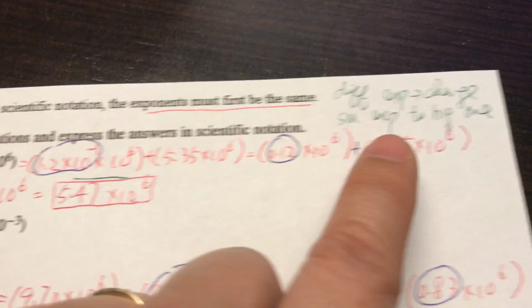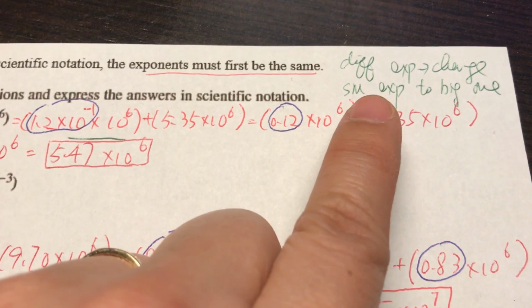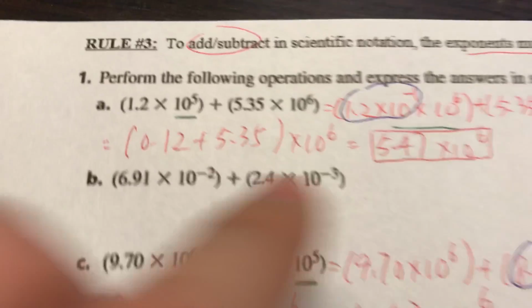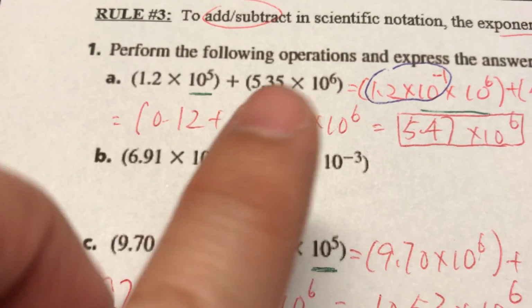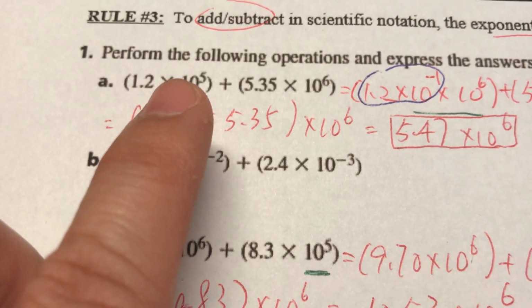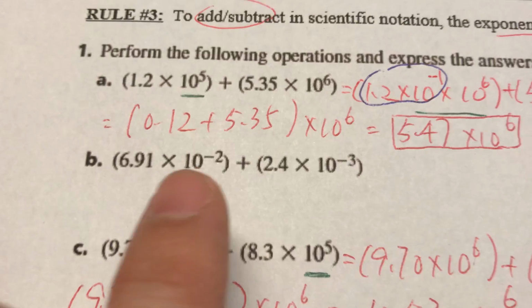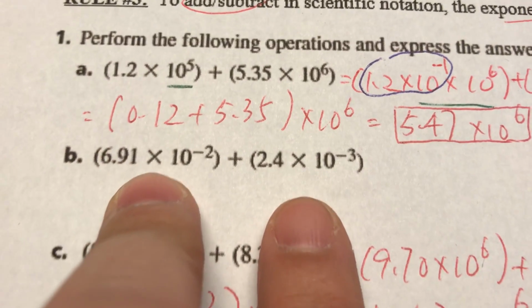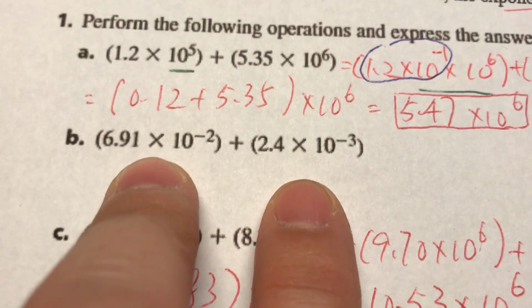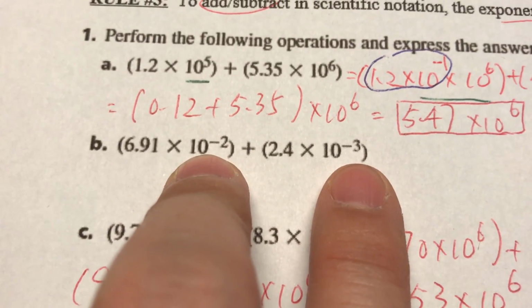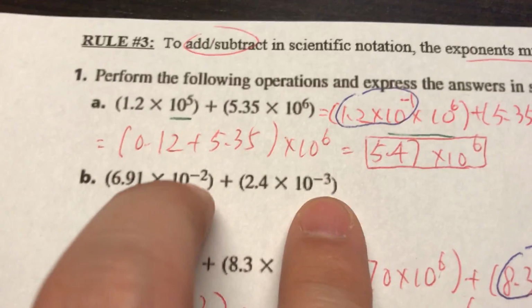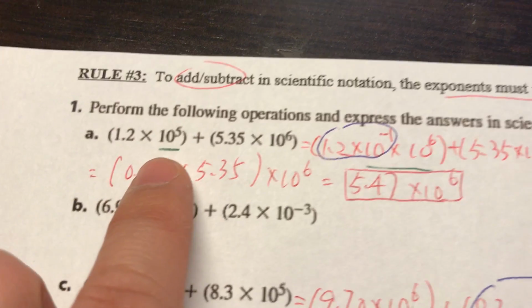If the exponents are not the same, you want to change your small exponent to the big one. For example, in question A, 10 to the 5th and 10 to the 6th are not the same. So 10 to the 5th is smaller, and we change that. Now, if you have a negative number, you have to be careful. The way that you look at negative numbers is a little bit different. Negative 2, negative 3: negative 3 is smaller. You think about the number line. So I underline here 10 to the 5th, green line.